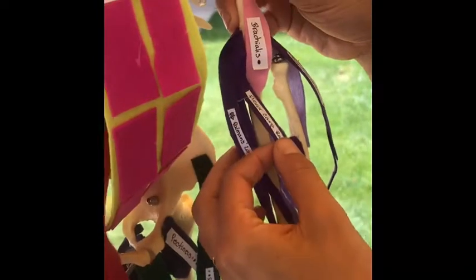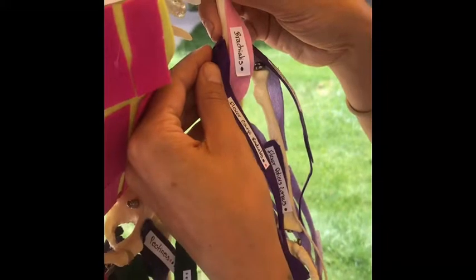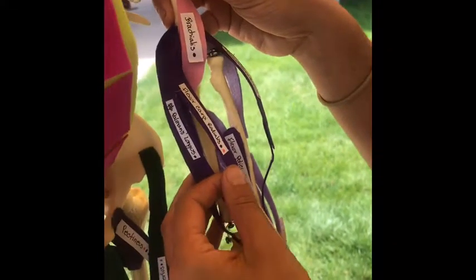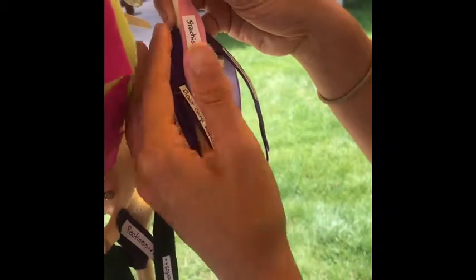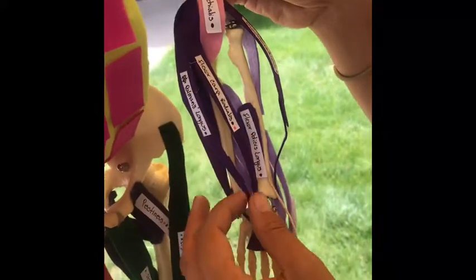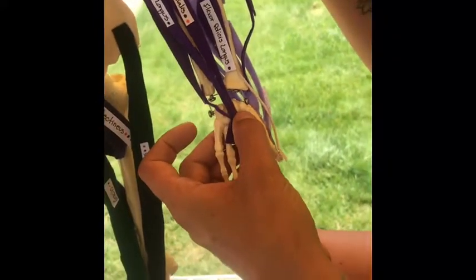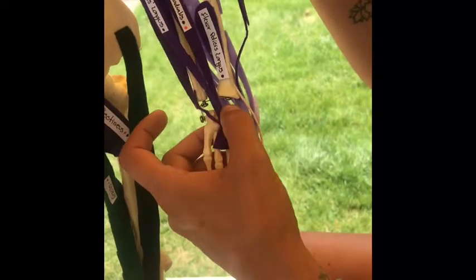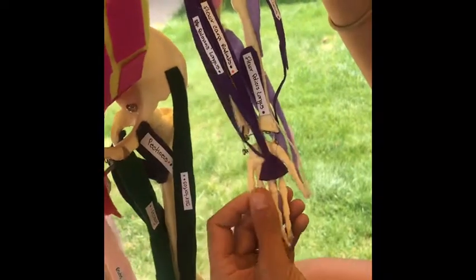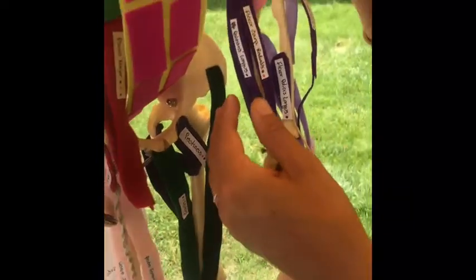So we have flexor carpi radialis, which originates on the medial condyle of the humerus and then attaches at the base of metacarpals 1 and 2. This is a flexor of the wrist and an abductor of the hand.